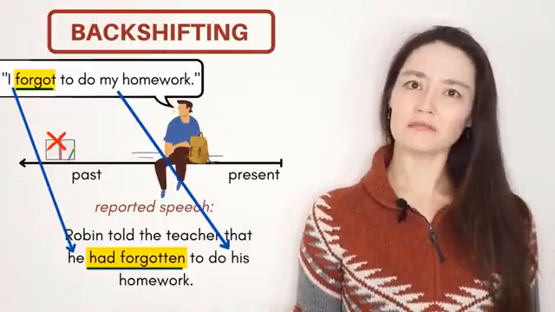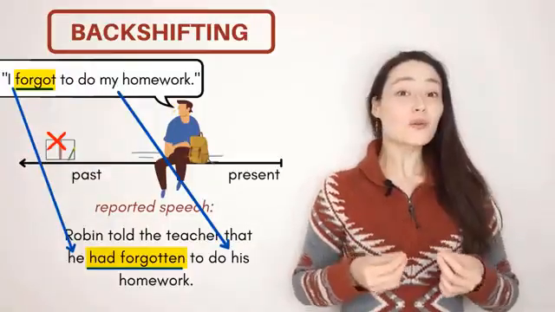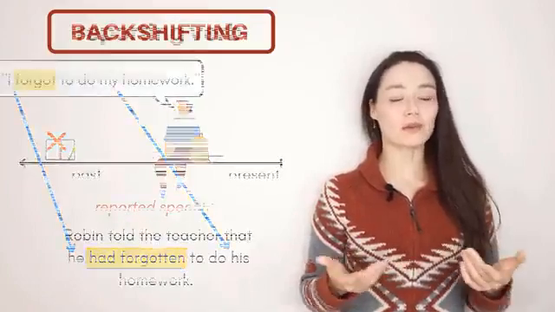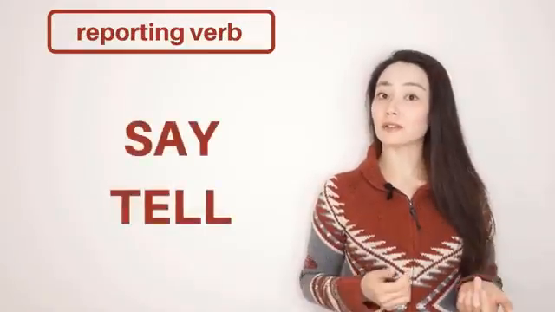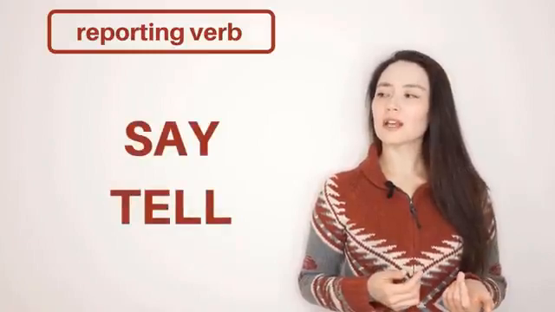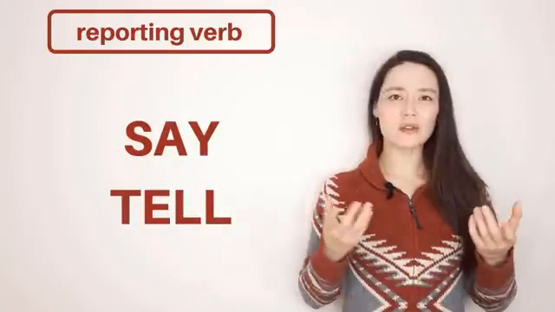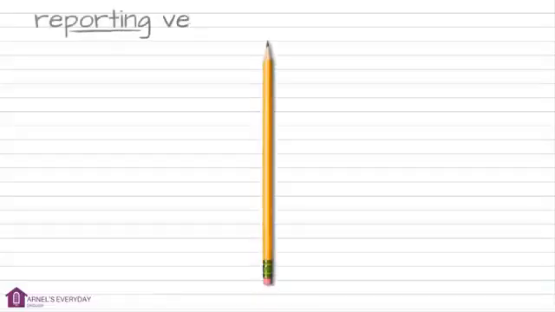Pretty logical, right? When we report speech, we also need a reporting verb. A reporting verb like say or tell. Is there a difference? There are lots of reporting verbs in English.